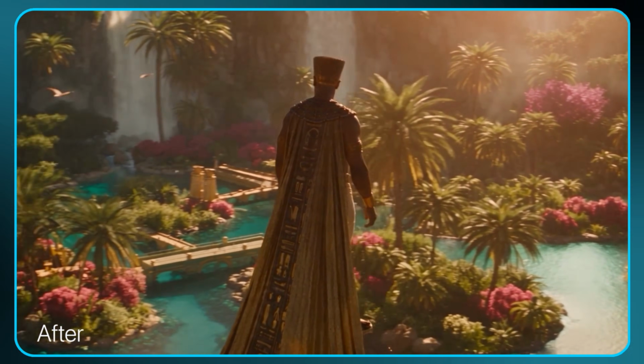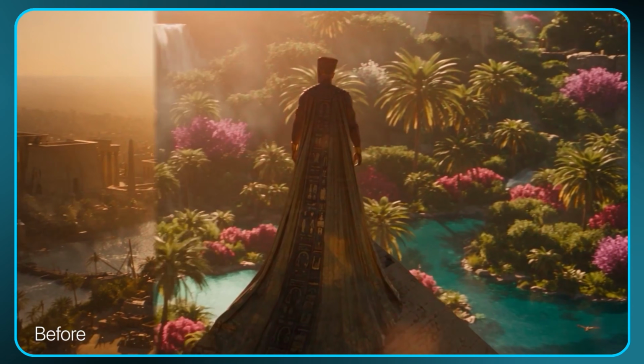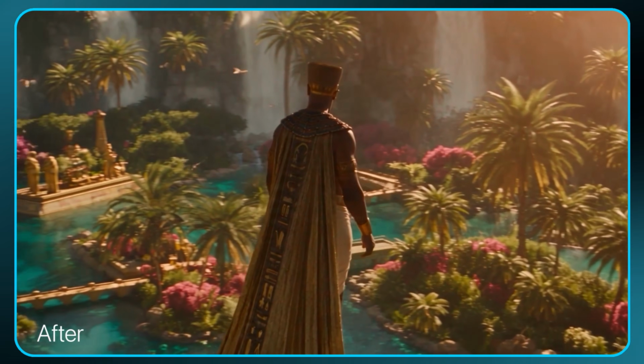And once again, the result was exactly what I was looking for. The pharaoh stayed consistent, the camera didn't suddenly change, the framing remained intact, and the major transformation happened specifically to the environment. That's the kind of control that can make a huge difference when you're building cinematic sequences, because instead of regenerating an entire shot from scratch, you can make a major visual change while keeping the parts that already work.